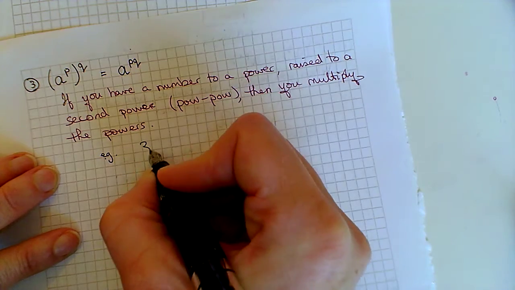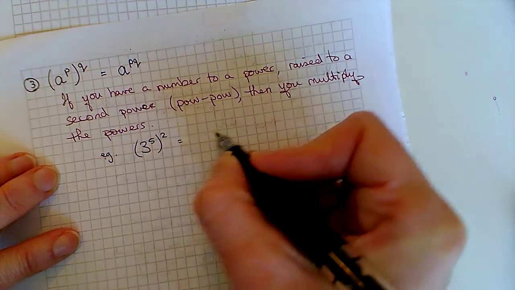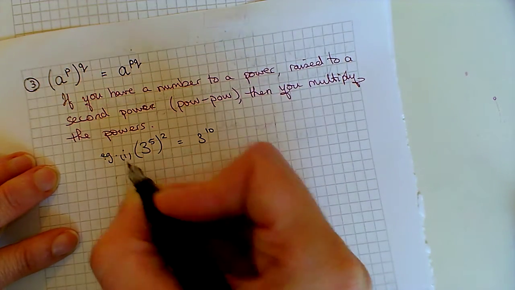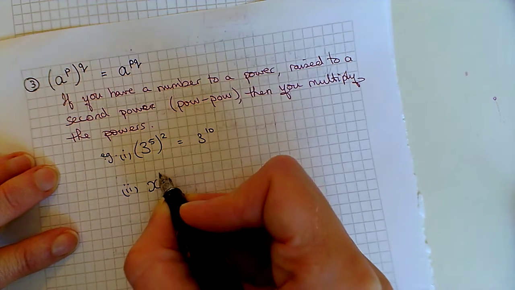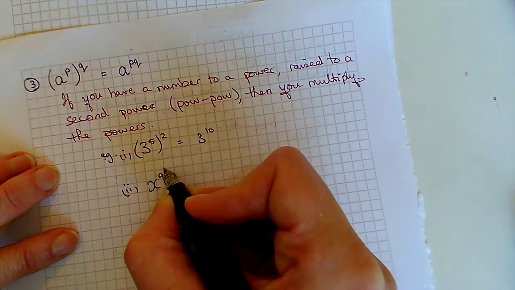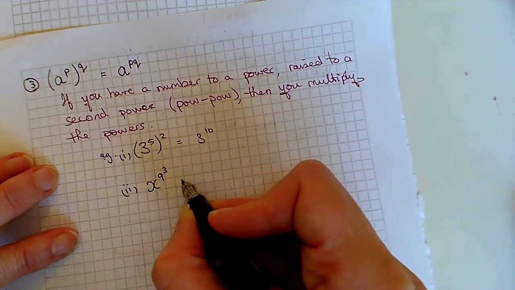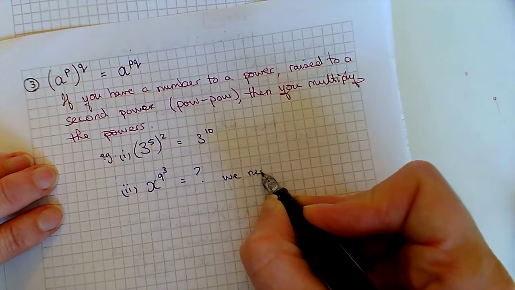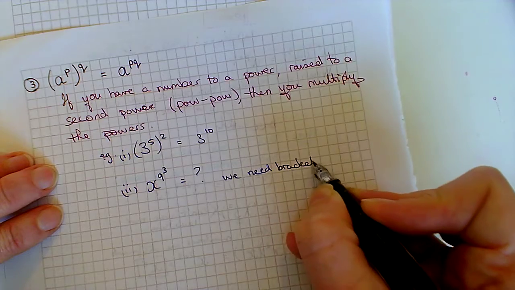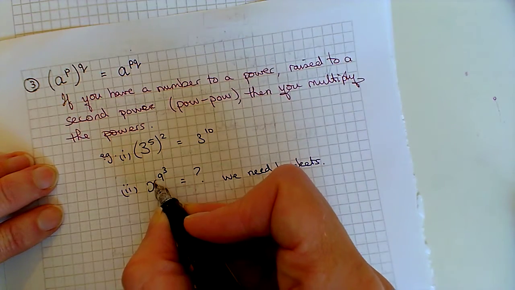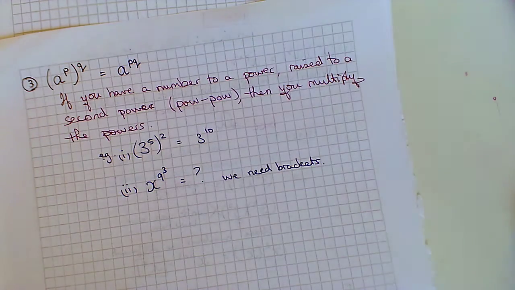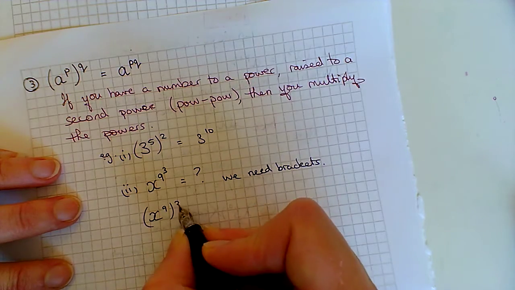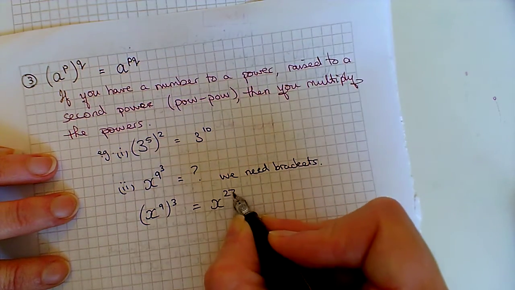If I have 3 to the power of 5 all to the power of 2, that is 3 to the power of 10. If I have x to the power of 9 to the power of 3, sometimes it's written like this, that is ambiguous. We need brackets. So is that x to the power of whatever 9 cubed is? We don't know. Okay, we need brackets to make this clear. So x to the power of 9 all to the power of 3 means x to the power of 27.